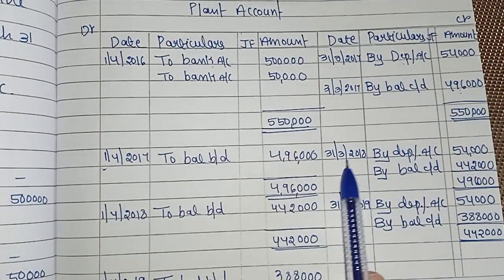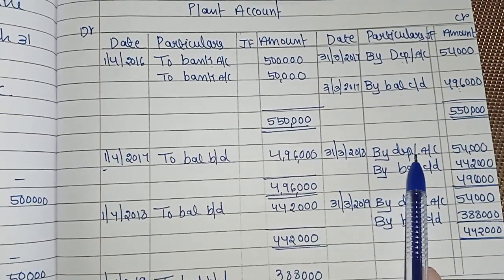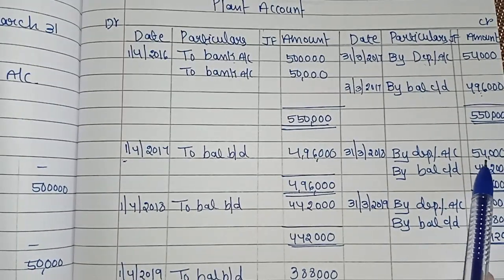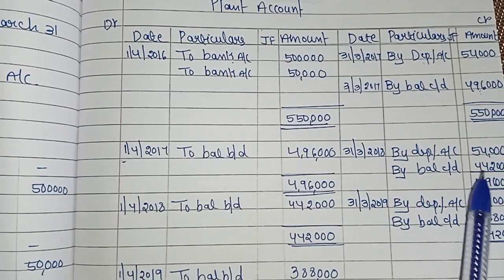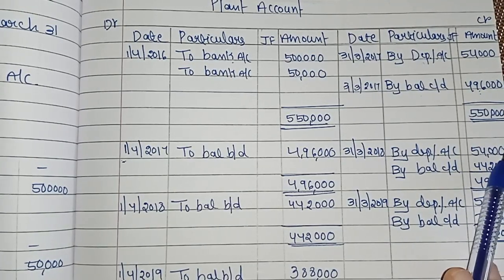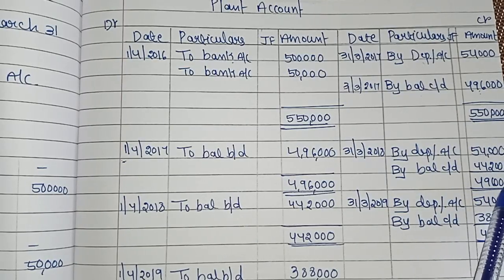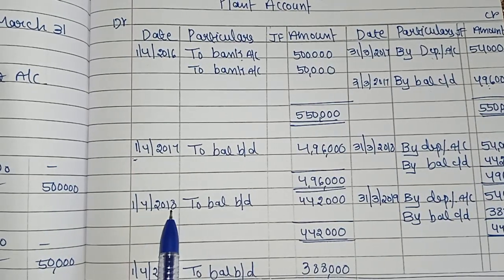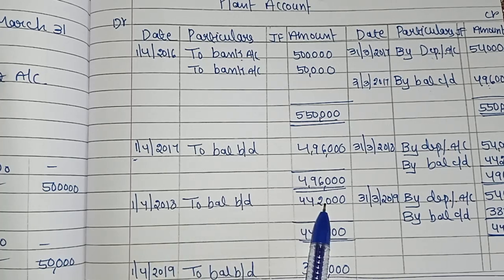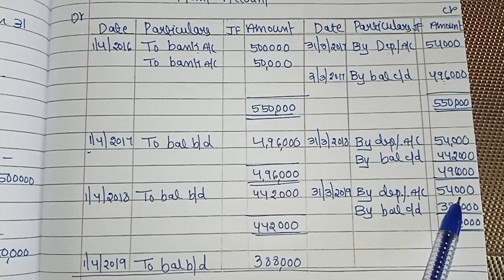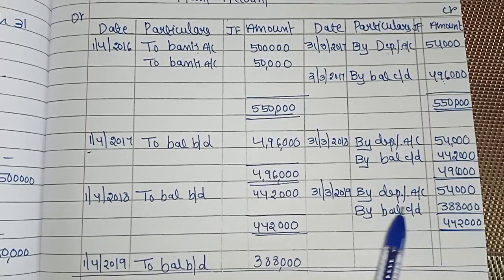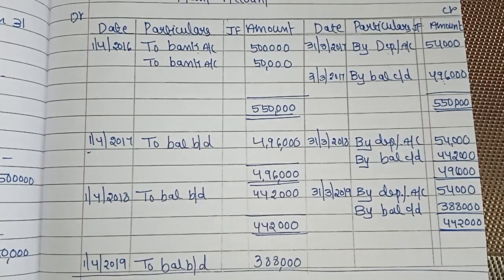And again, at the end of the year, we have to charge the depreciation, right? That is on 31st/3/2018, by depreciation account. How much? The same amount, because here we are going to follow the straight line method of depreciation. So that is rupees 54,000. Again by balance carried down 4,42,000. Again on 1/4/2018, to balance brought down 4,42,000. Again charge the depreciation at the end of the year, that is 54,000. So by balance carried down is 3,88,000.